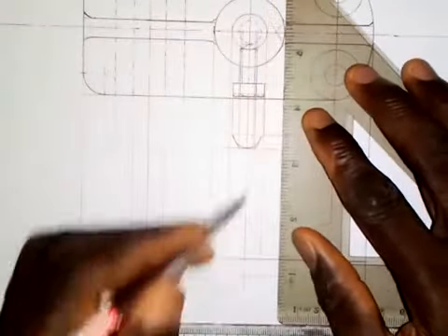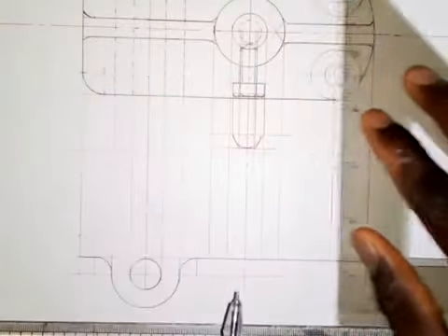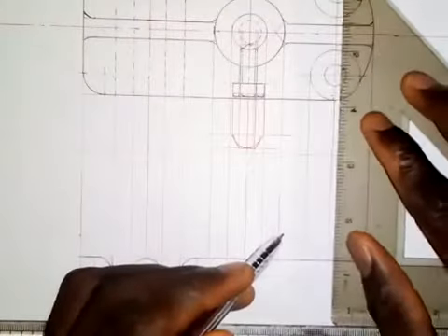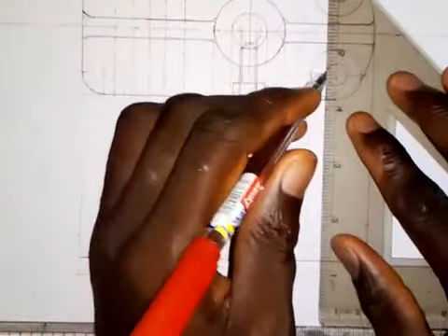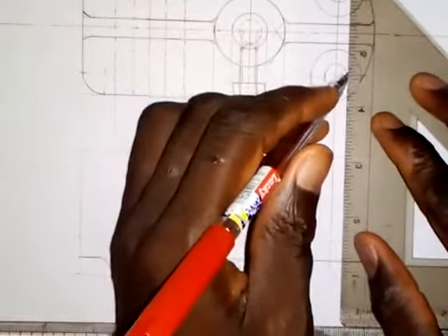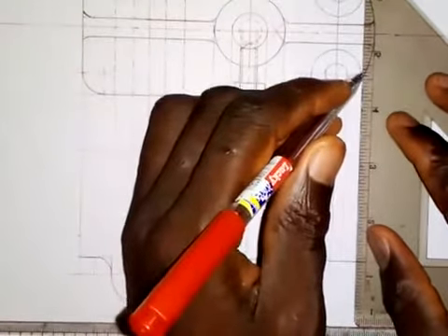I will also draw from here. Okay, so also here I will draw a vertical line down. So here I will also draw a vertical line down. So from here I will also draw a vertical line, and here also I will draw a vertical line like this.